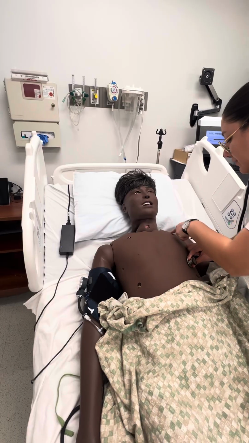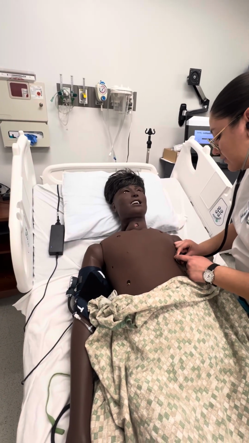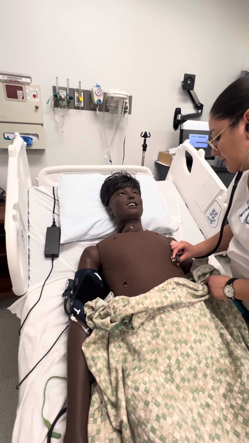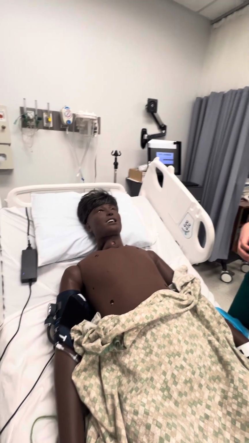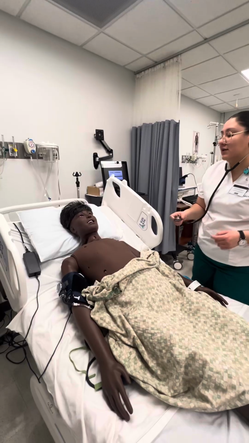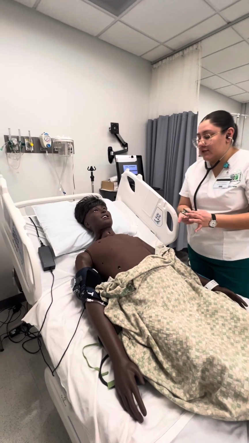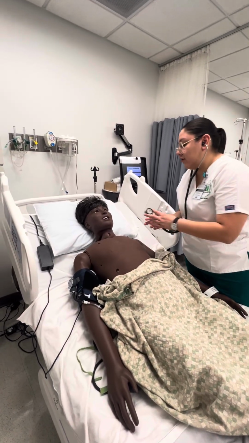Here we're going to follow the midclavicular line into the fifth intercostal space. Here we'll find the mitral, and it is also the point of maximum impulse. We are then going to move on to auscultating the lungs. Here we're going to point out 12 different spots for lung sounds.